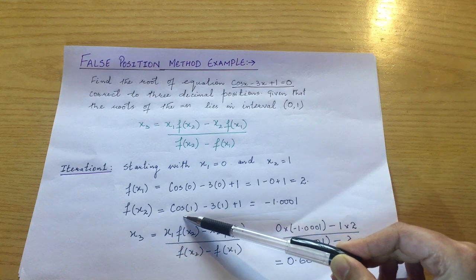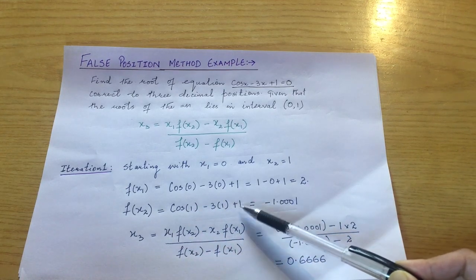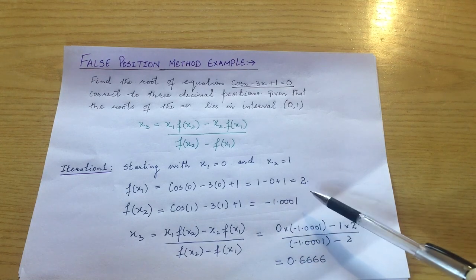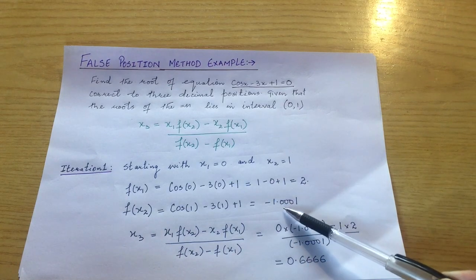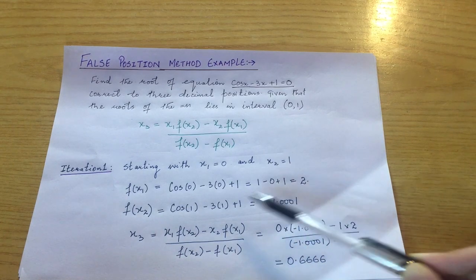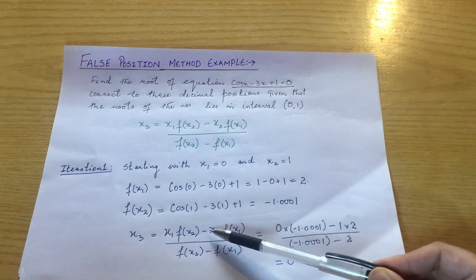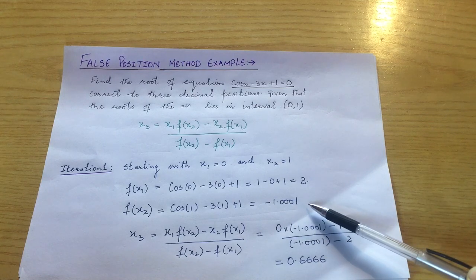because x2 here is 1, f of x2 will be equal to cos of 1 minus 3 of 1 plus 1, that will be equal to minus 1.0001. If you calculate this, it will be equivalent to minus 1.0001 because cos 1 is equivalent to 0.99 something. So when you evaluate it, it will come to minus 1.0001.